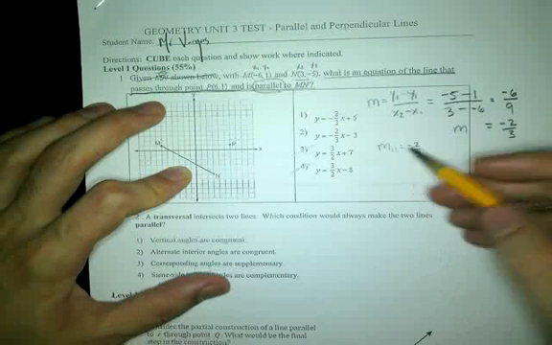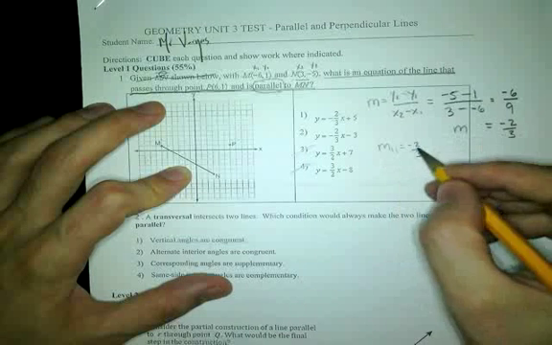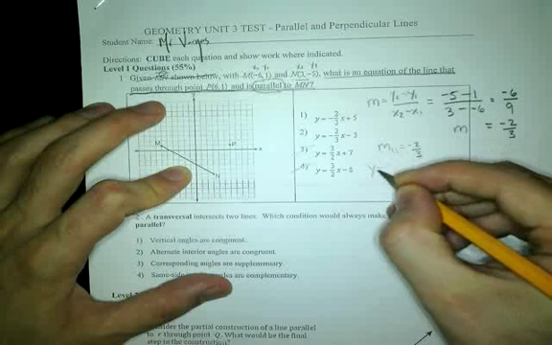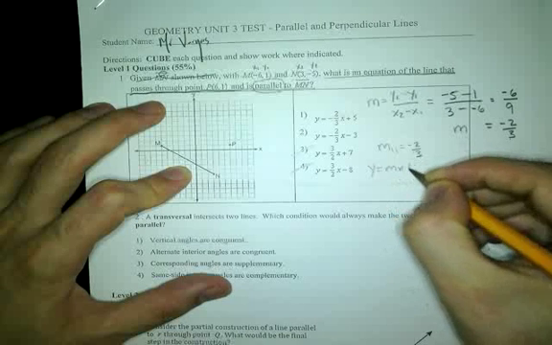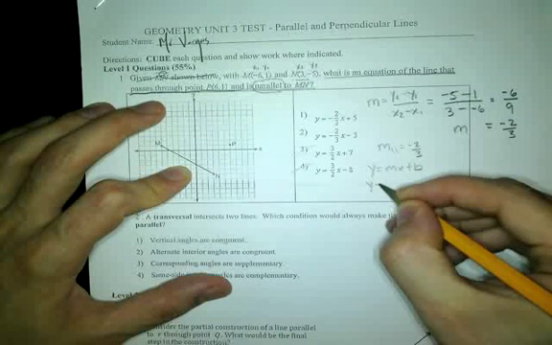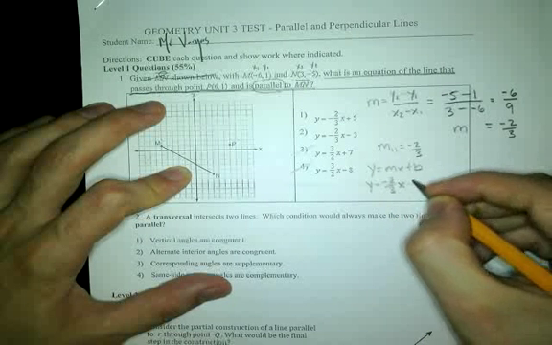In order to find the actual equation, I'm going to take my parallel slope and plug it into the equation y equals mx plus b. When I plug in this slope, that gives me y is equal to -2/3 x plus b.